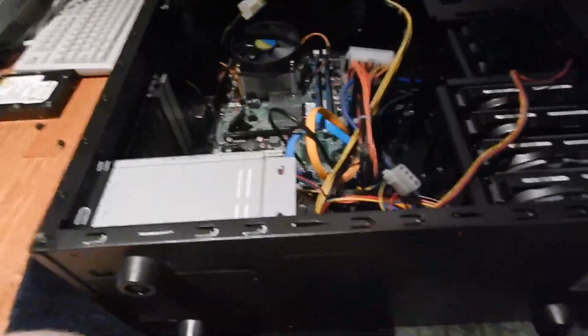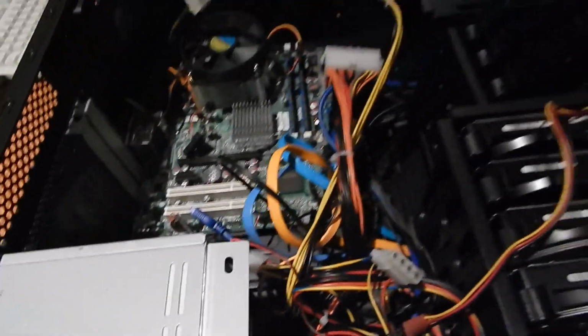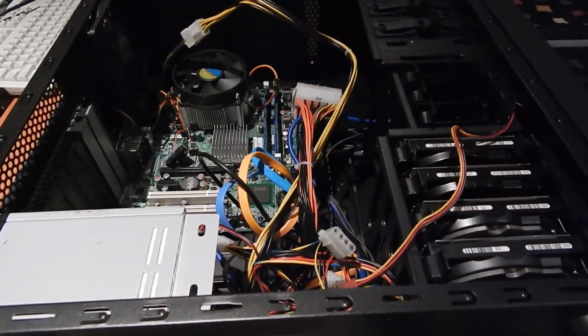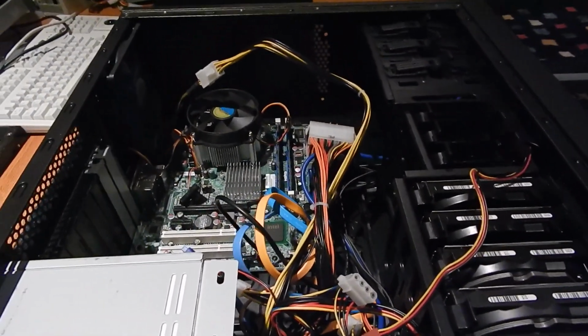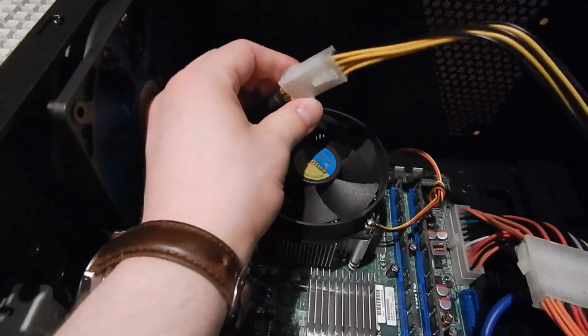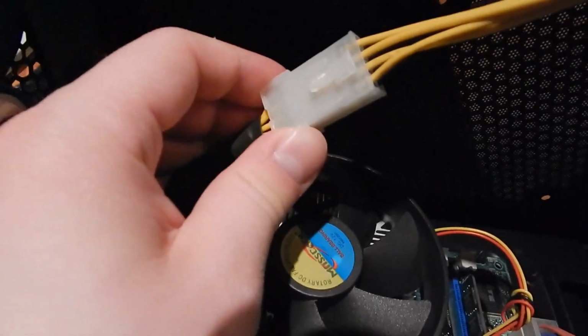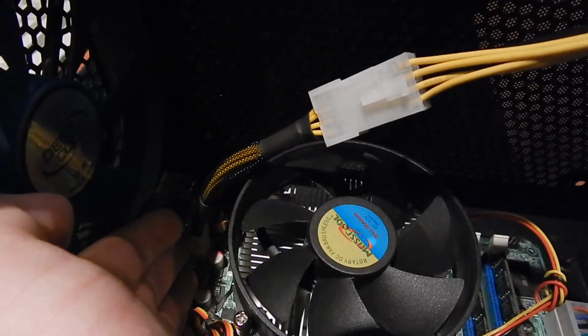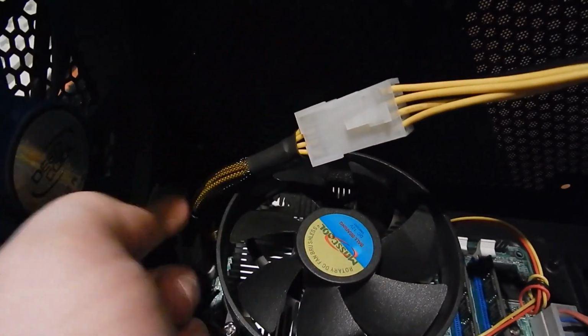Okay, I have everything installed in the system. The AC bell is all hooked up. One thing you want to keep in mind with older power supplies like this is sometimes you're going to need adapters. For example, the 8-pin CPU connector on this doesn't split, so I had to convert it to a 4-pin using a little cable here.